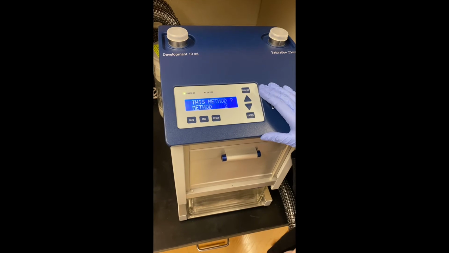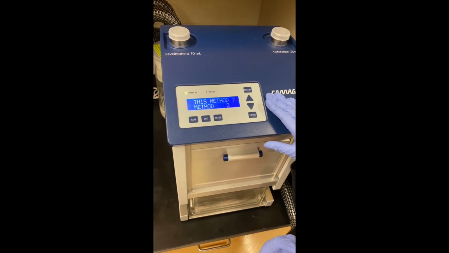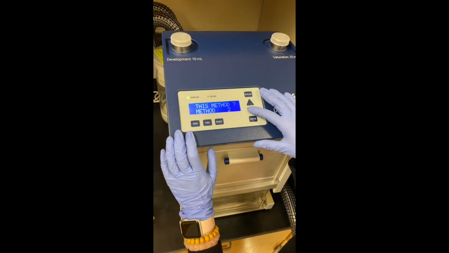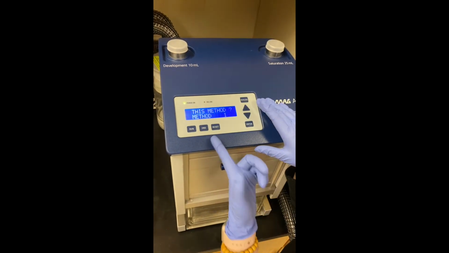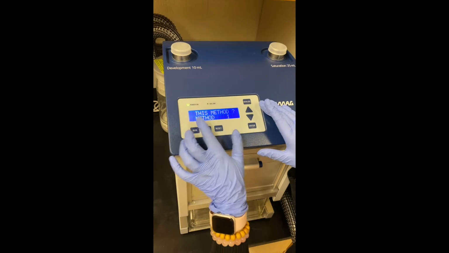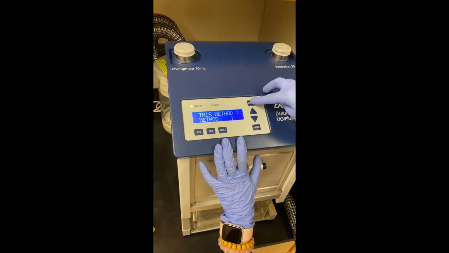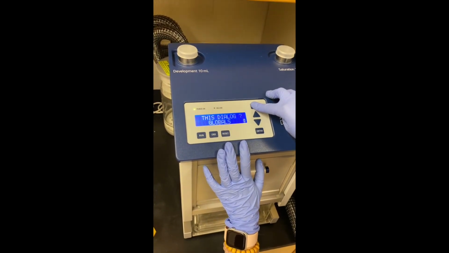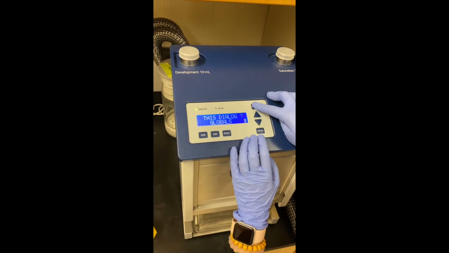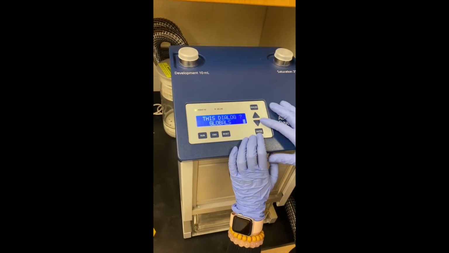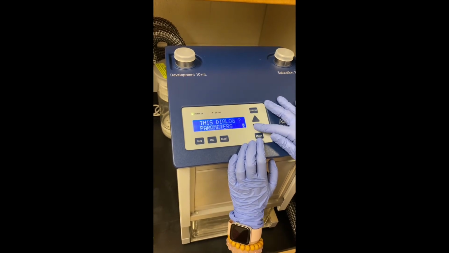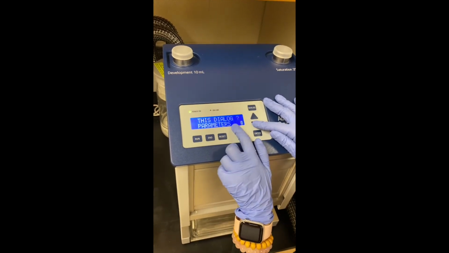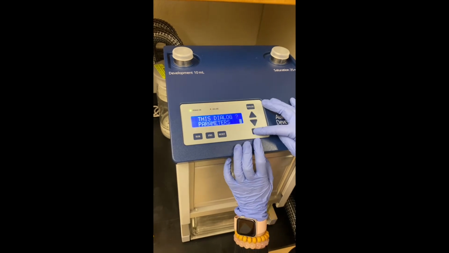If you want to check the method 1 parameters, go to method 1 and then click dialog. And then it says globes, and it has the arrow blinking right here. So go down, and then it says parameters, and then you click enter.